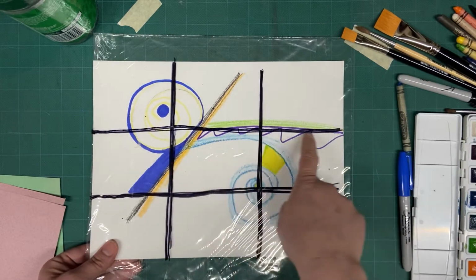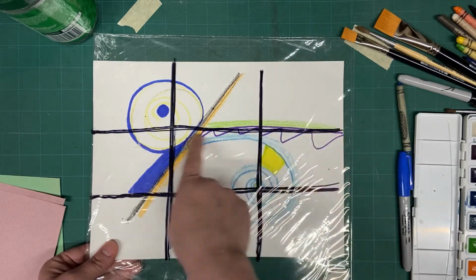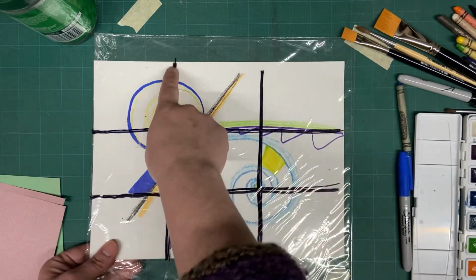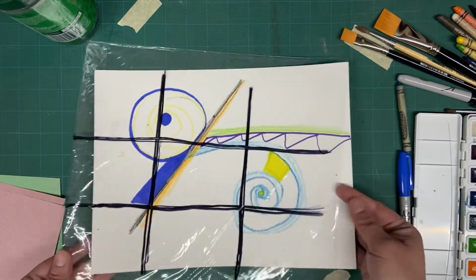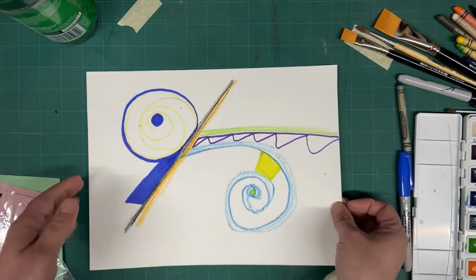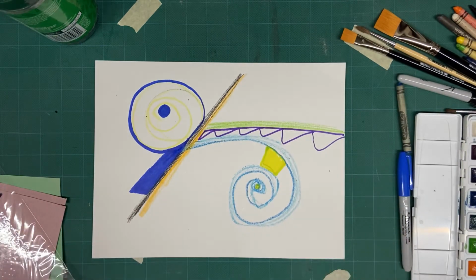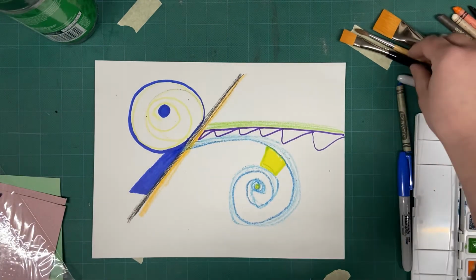I also have this line as sort of following the top line in the rule of thirds. And this one is sort of cutting through my wheel here. So I'm off to a good start so far. I'm going to add some more materials though. Okay, so now I'm going to start using a little bit of watercolor.